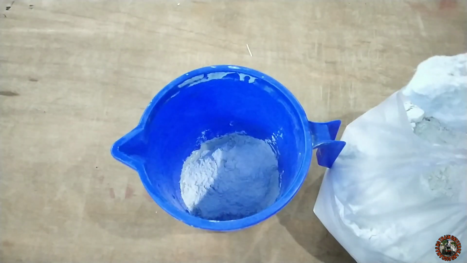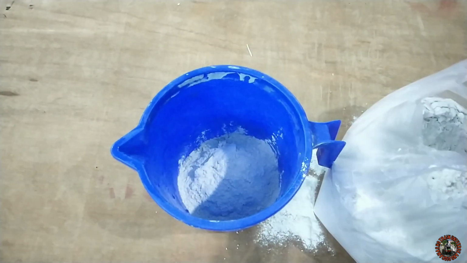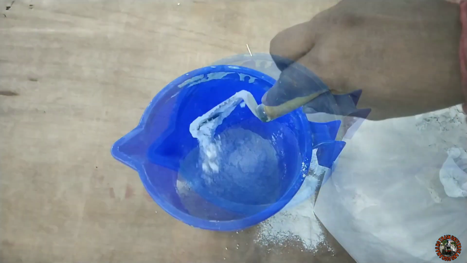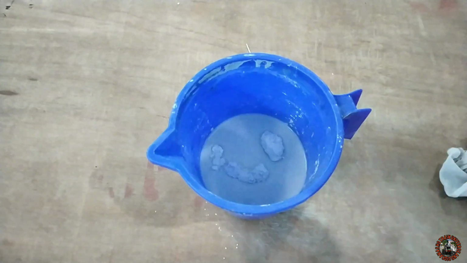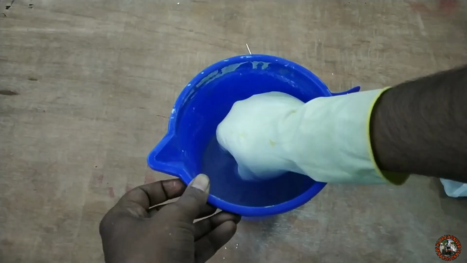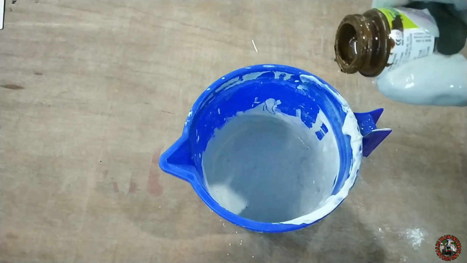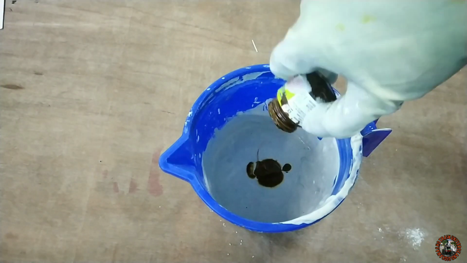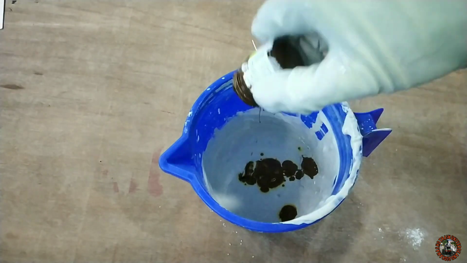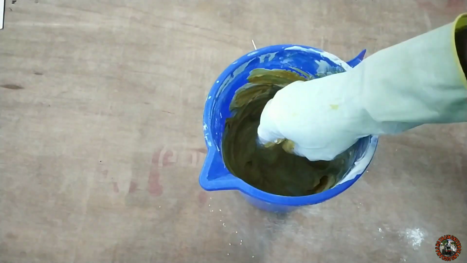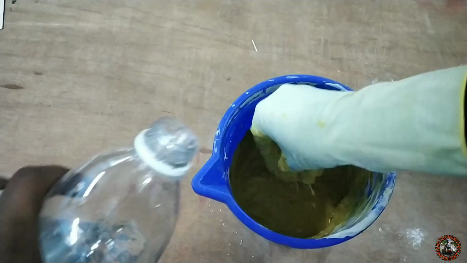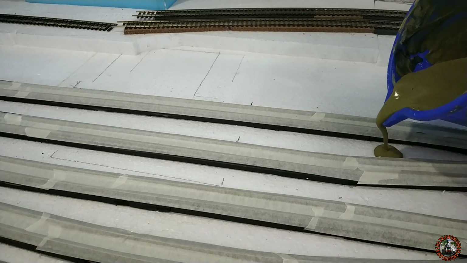So friends, I am adding plaster of Paris, and then I will add a little bit of water to emulsify it, and then I will mix the entire thing with my hand, because I always prefer hand for mixing plaster of Paris. And then I am adding burnt sienna acrylic. I always prefer to mix this type of color with plaster of Paris because it makes it easier to color the entire thing. And now it is time for pouring.